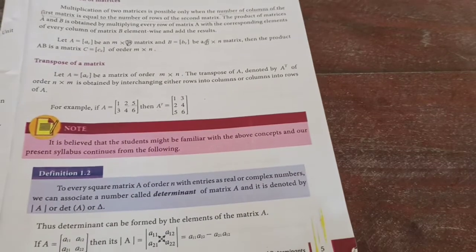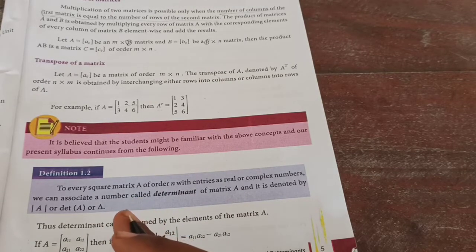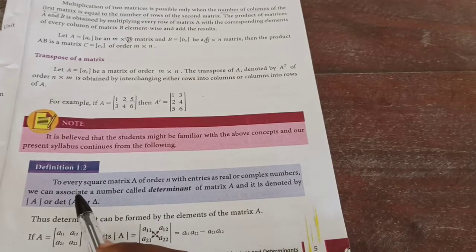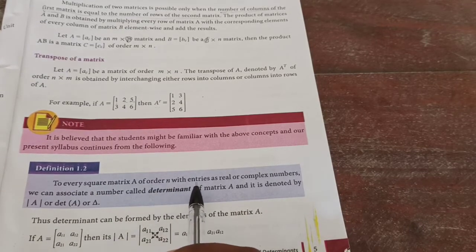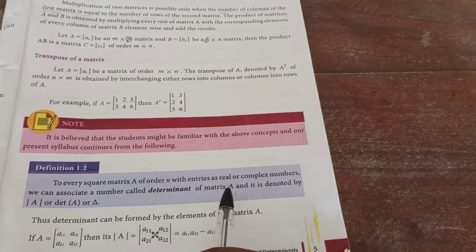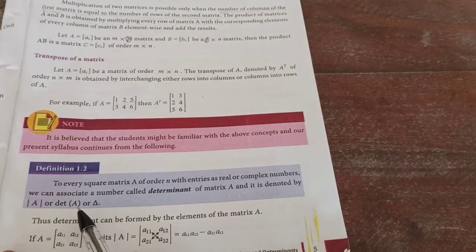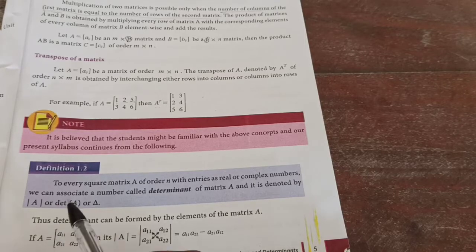Okay. Then next one is, to every square matrix. Now we are going to come to our new section. It is determinant. Okay. So to every square matrix A of order n with entries as real or complex numbers, we can associate a number called the determinant of A, and it is denoted by determinant A or DET, that is determinant of A, or delta. There are three representations. We will represent by determinant A or determinant of A or delta.